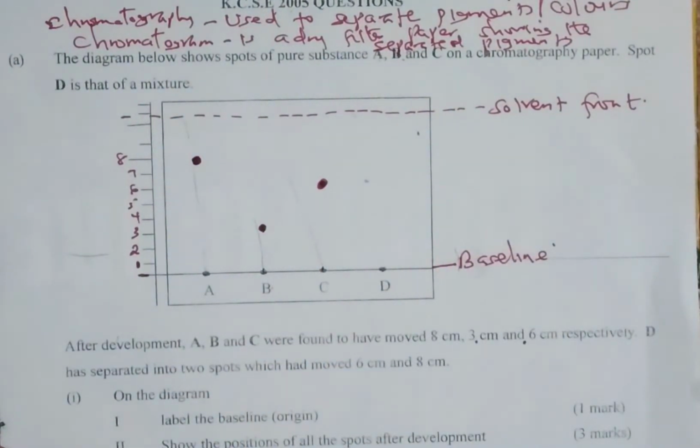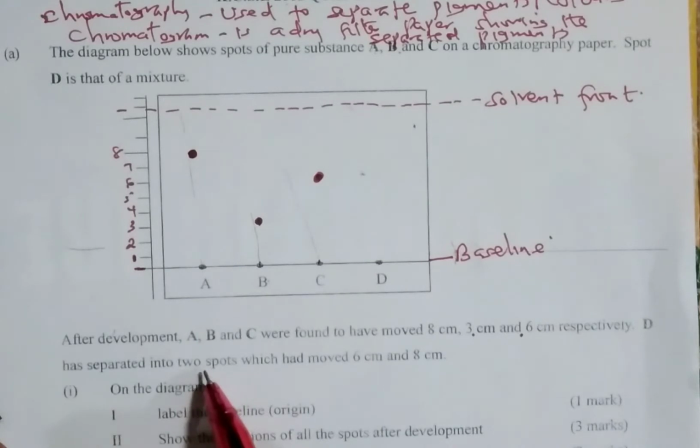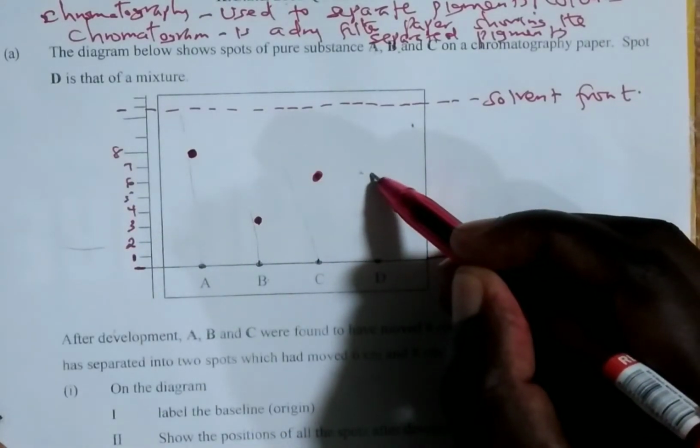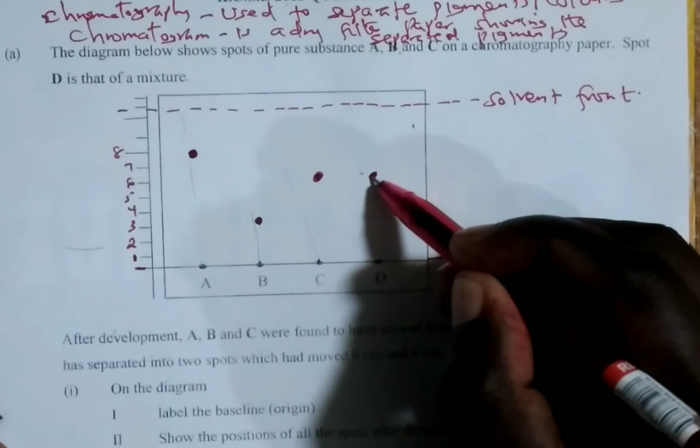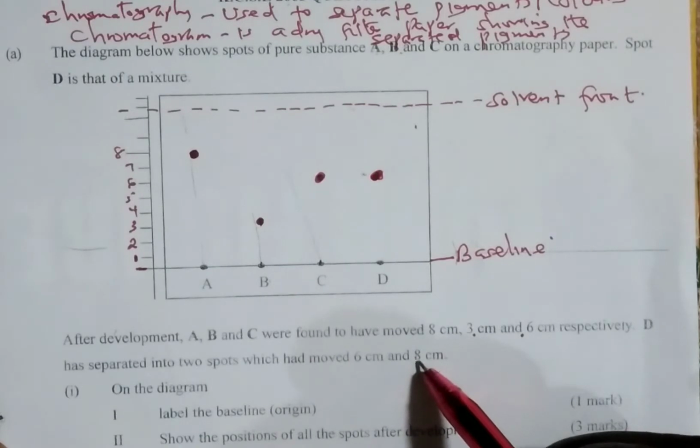Then of course we have D, which is a mixture, and D separated into 2 spots which moved 6 centimeters, just like C, and another spot moved 8 centimeters.